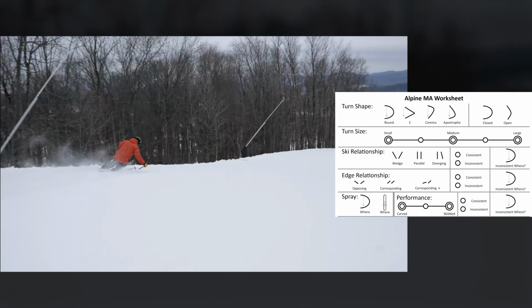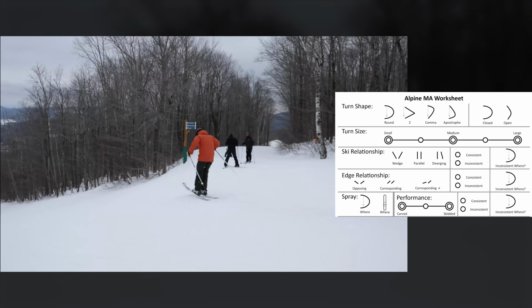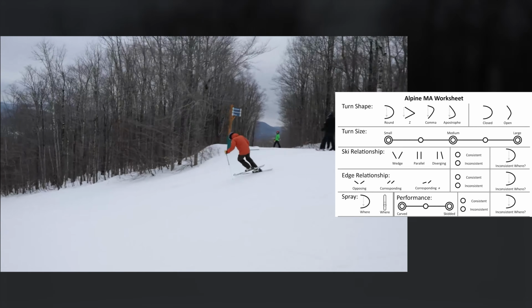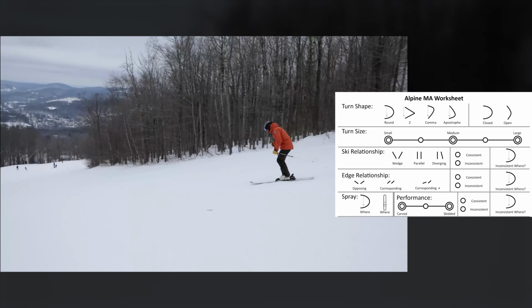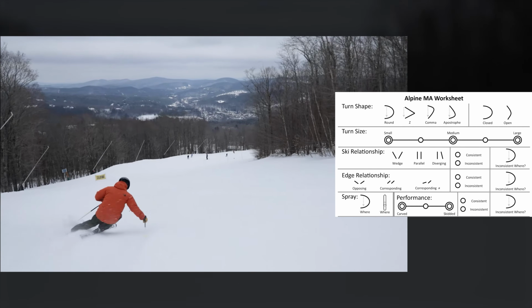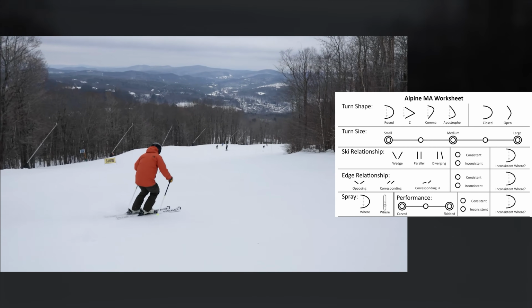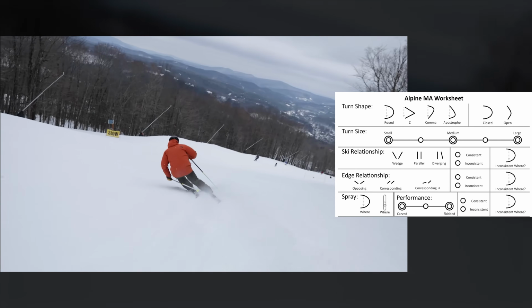No, for sure. And this is a great example of how everybody has something that they're working on. We can pick and find something in everyone that we watch, which is neat, and that's okay. The goal is to get a perfect turn, but it's also to have fun.